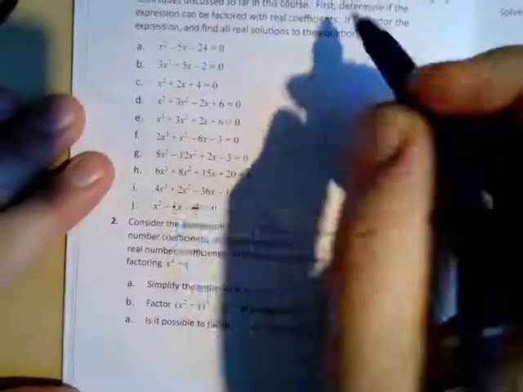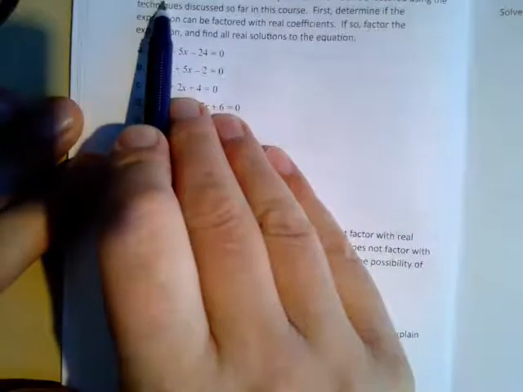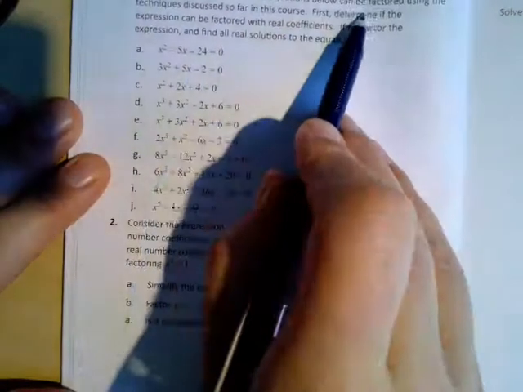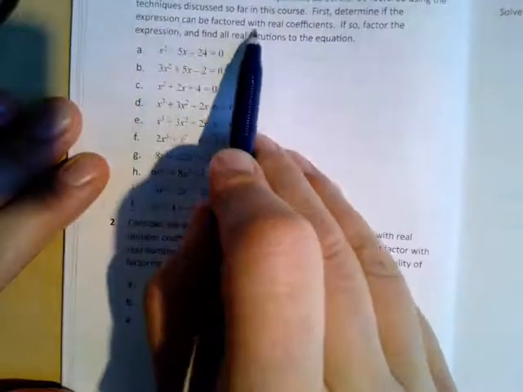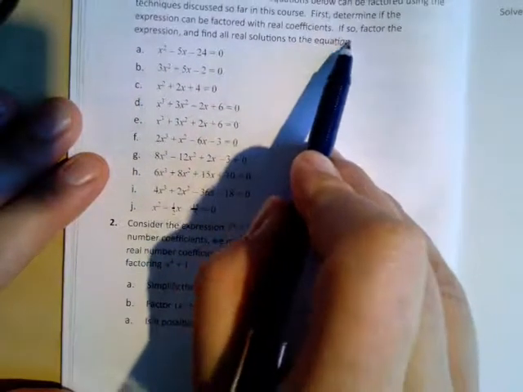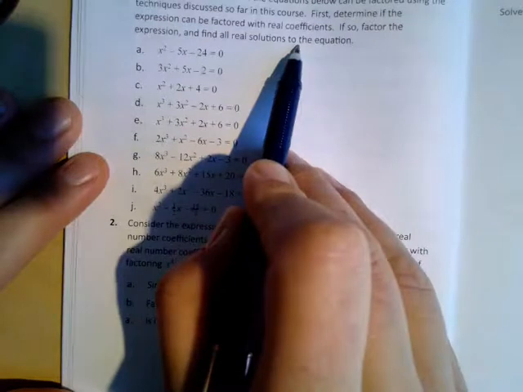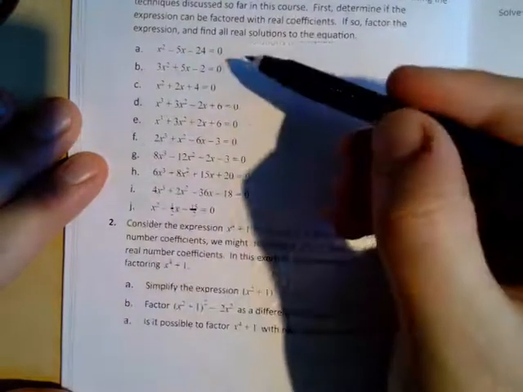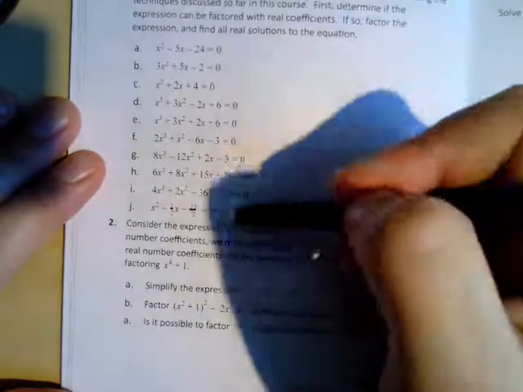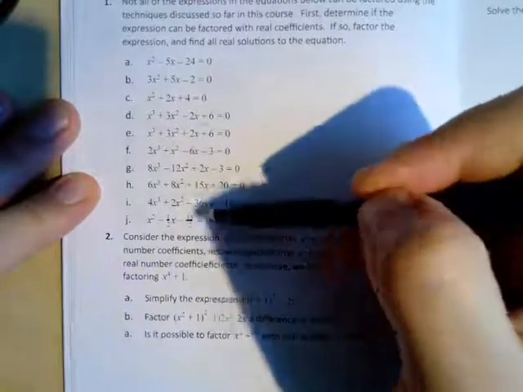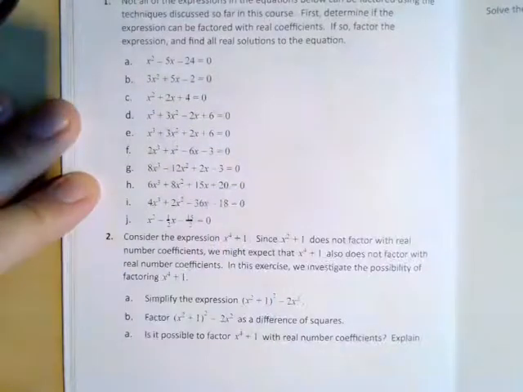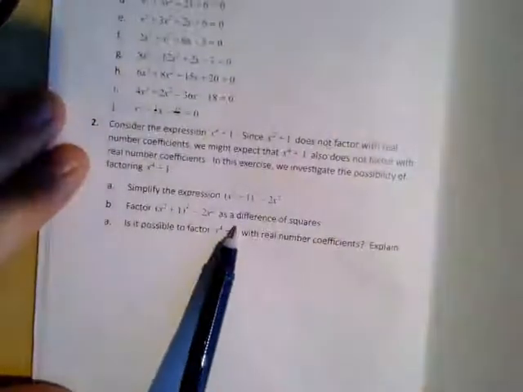We're going to continue exploring these in all of these problems here. Now, note in the individual practice, not all expressions and equations below can be factored using the techniques discussed so far. First, determine if it can be factored with real coefficients. If so, factor it. If not, find all the real solutions to the equation. One thing I'd like to invite you to do before you come into class is take 2 minutes right now and decide which technique of factoring you would use for each of these. Then we're going to learn a new technique right here.